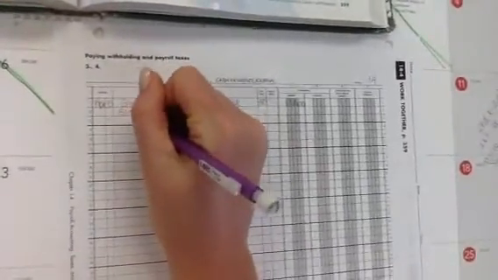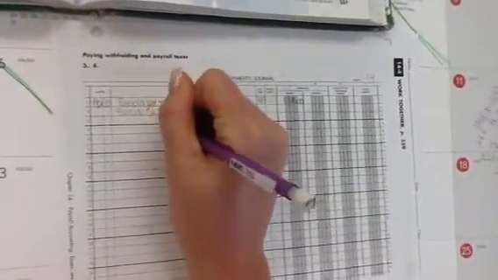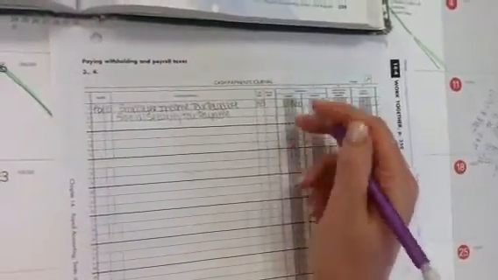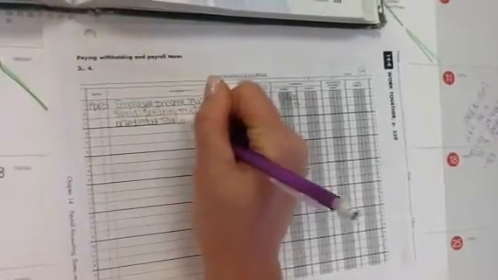We also need to do the Social Security tax payable, still on that same check, for the amount of $819. We also need to do the Medicare tax payable, on that same check, for $189.